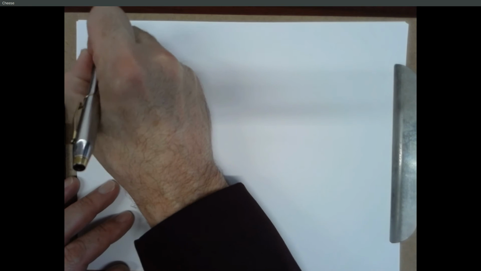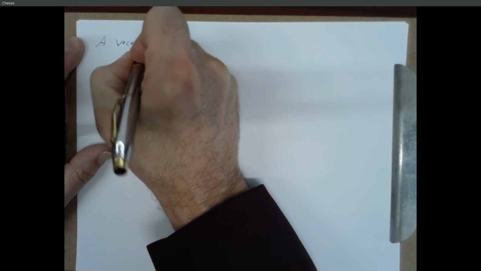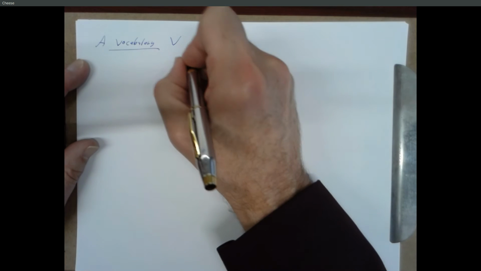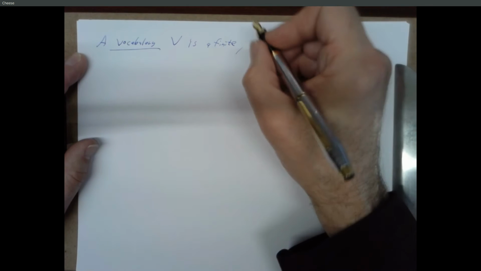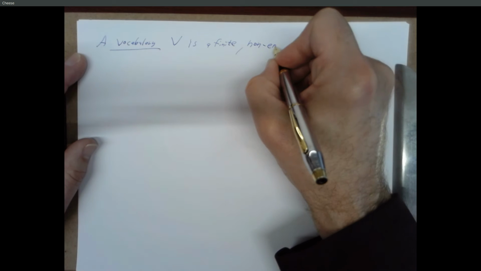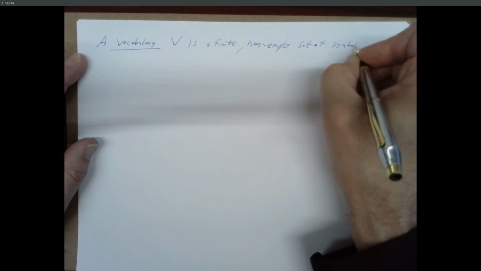Okay, so that's fairly informal. Let's formalize it. So there's going to be a bunch of definitions here, and the definitions are important. So the first definition is a vocabulary. A vocabulary V is a finite, non-empty set of symbols. That's exactly what I was talking about earlier. Finite, non-empty set of symbols. So we would think of this more like an alphabet, perhaps.